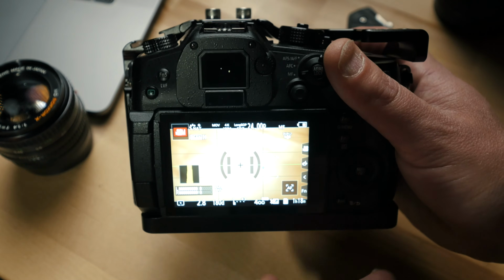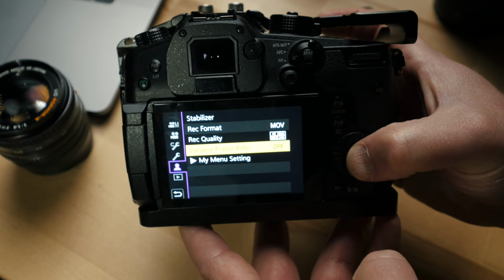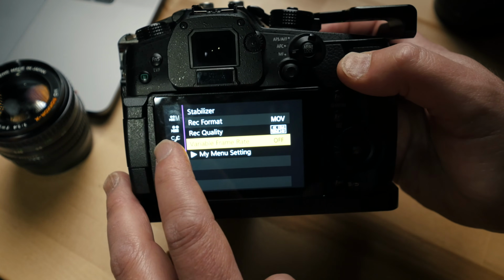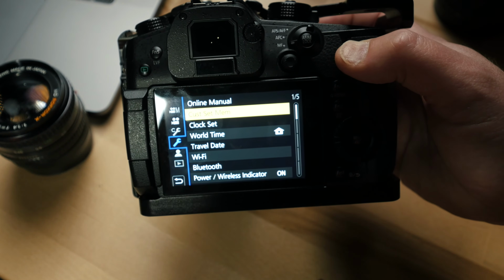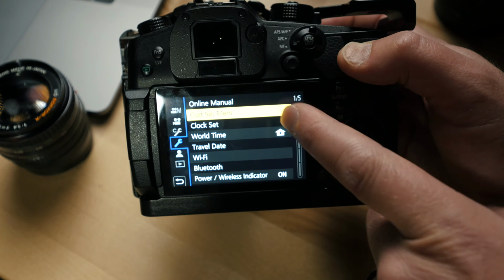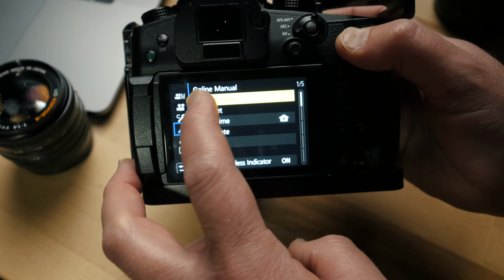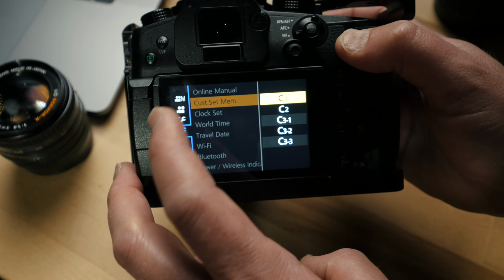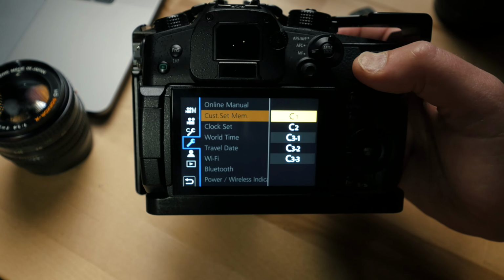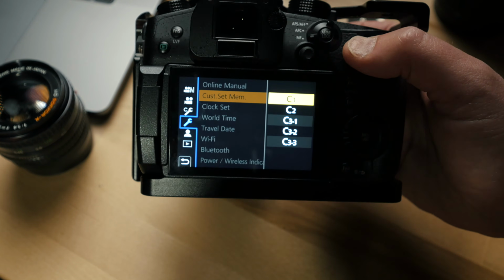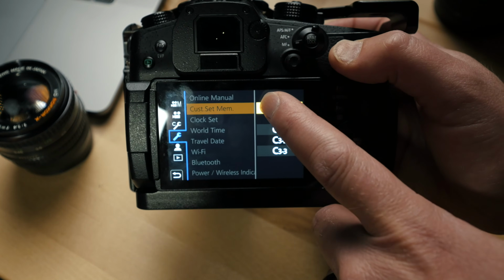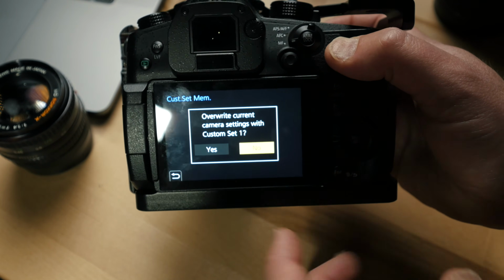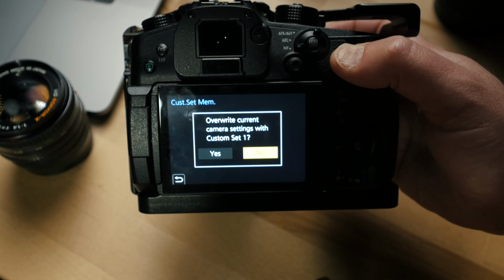So once you have all your settings dialed in, what you're going to do is you're going to go into the menu and you're going to go to the second wrench. And here you're going to have online manual, and then the second option is going to be the custom button, which keeps everything in camera, saves all those options in camera, and you're ready to roll for whatever shot that you're going to need. So let's set that custom 1, and you're going to overwrite all the camera settings with that custom button right there.